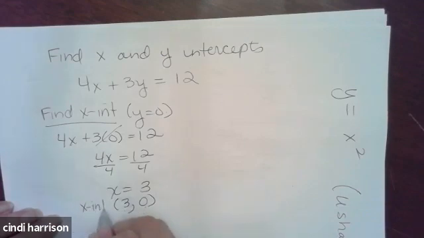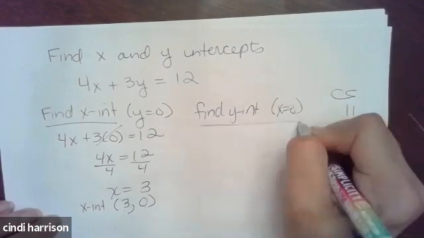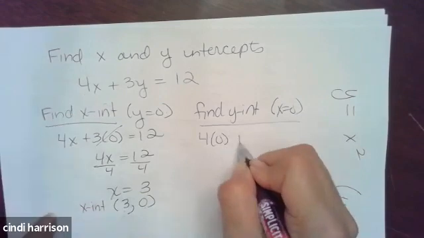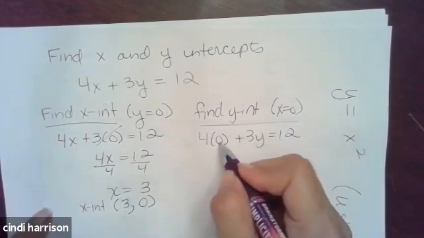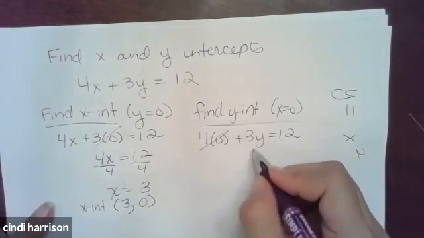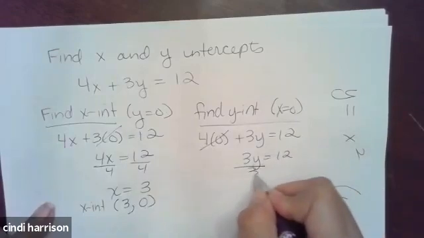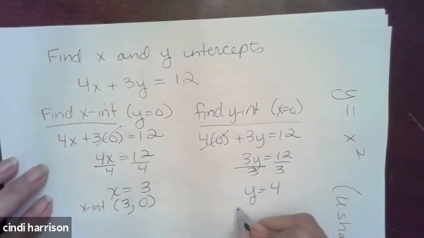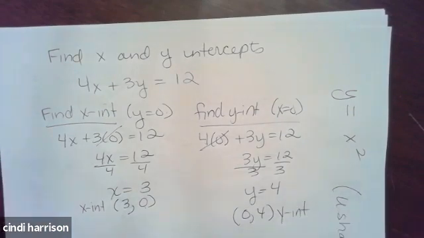To find the y-intercept, we let x equal 0. So I have 4 times 0 plus 3y equals 12. So 4 times 0 is 0. We can disregard that. So I have 3y equals 12. Divide both sides by 3, and I get y equals 4. So the ordered pair then is x is 0, y is 4, and that is my y-intercept.